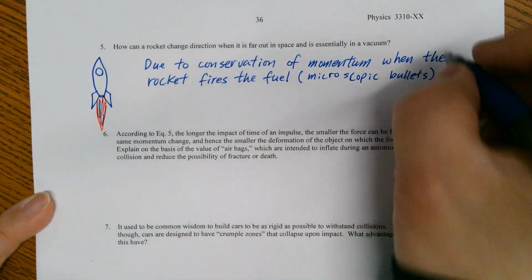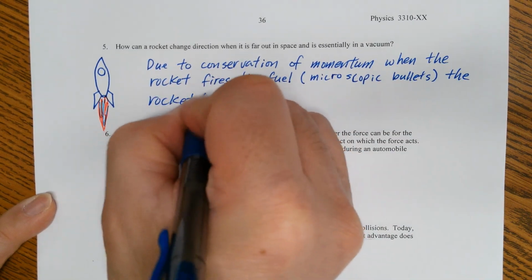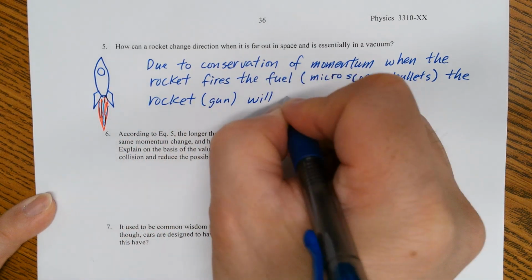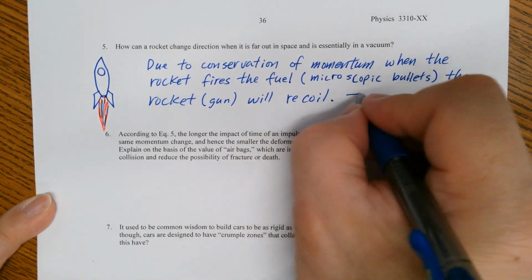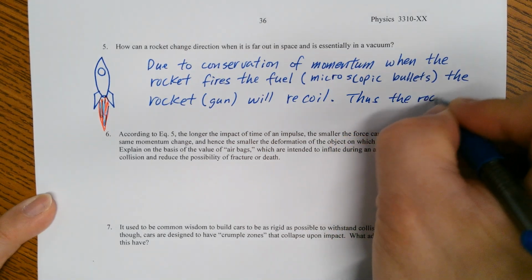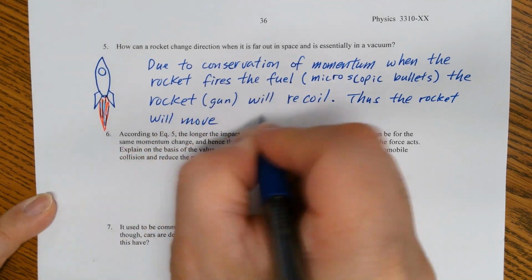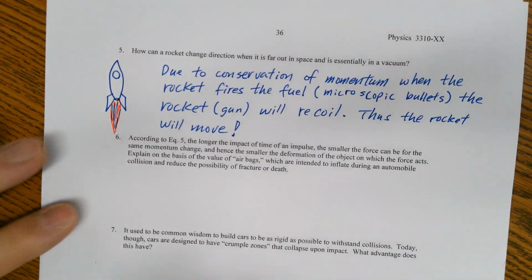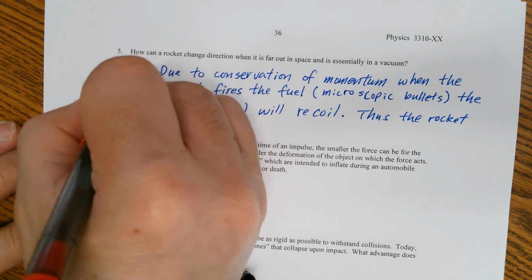Now if he wants to change direction, you have to fire a retro rocket, a retro engine, sideways.